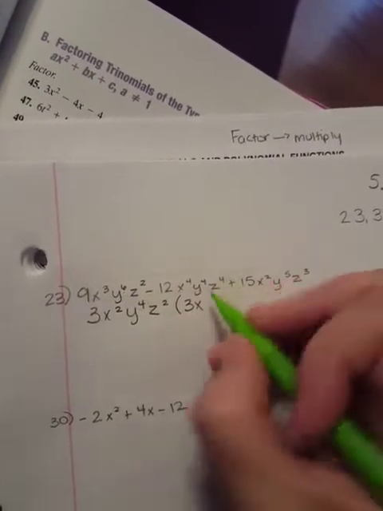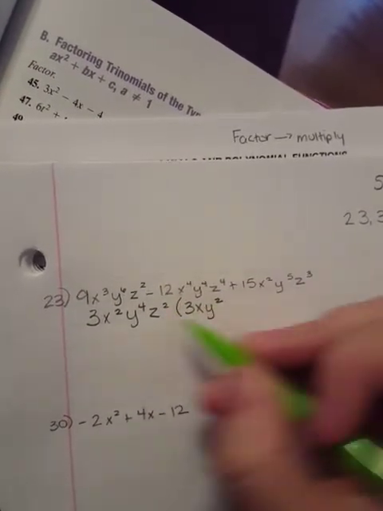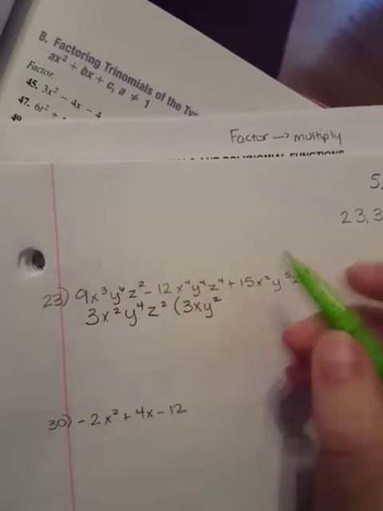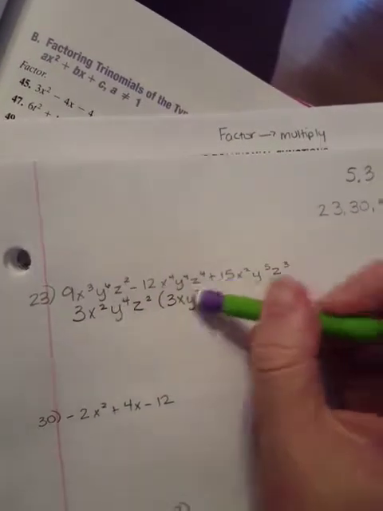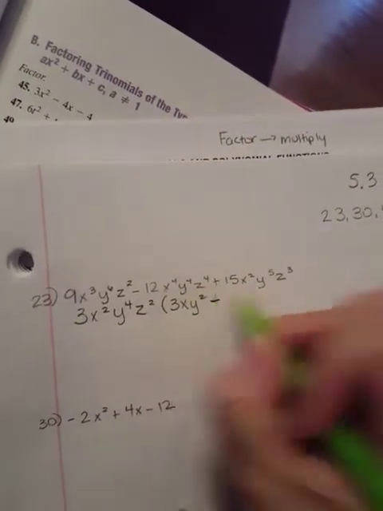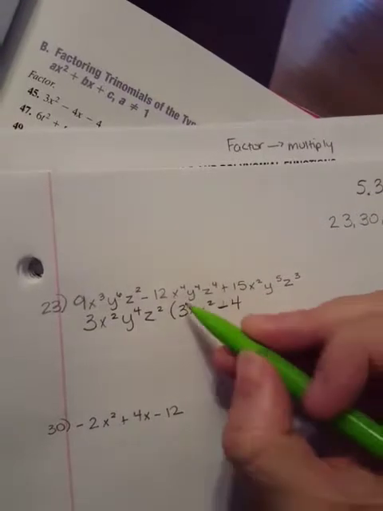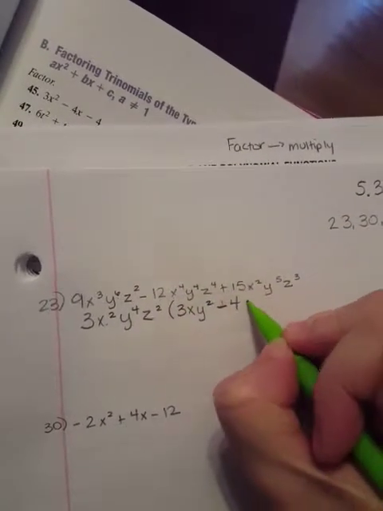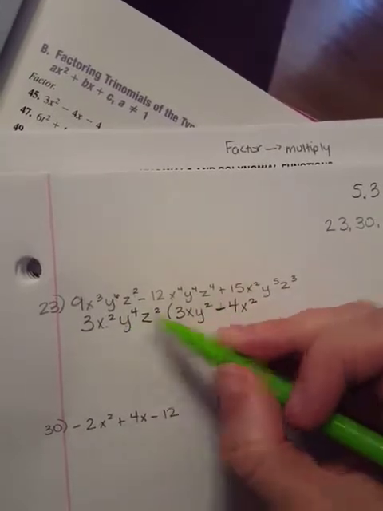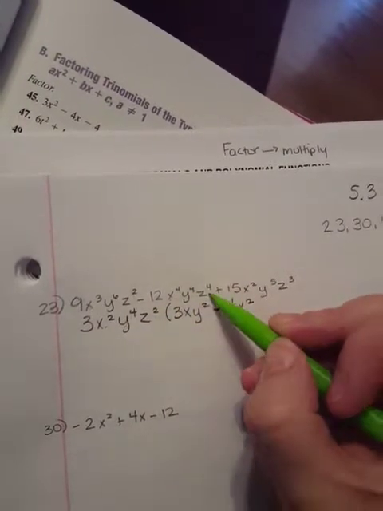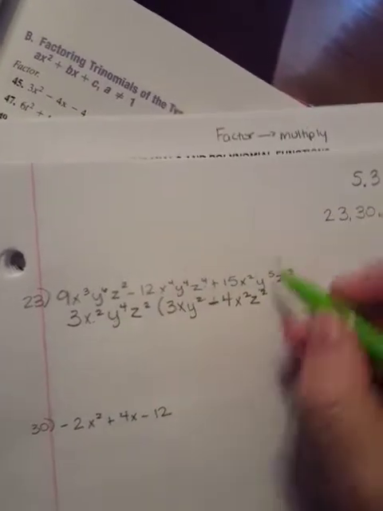Y to the 6th minus y to the 4th is y squared. And z squared is already taken out, so we don't need to do that. Minus, because we have minus here. 3 goes into 12 4 times. We have an x squared and x to the 4th, so it's x squared. Y to the 4th is already there, so we don't need that. Z to the 4th minus z squared is z squared.